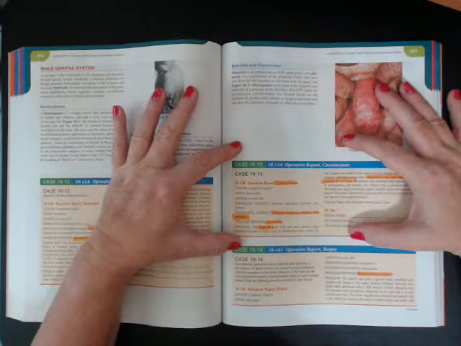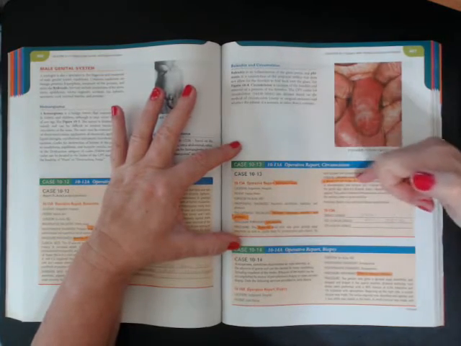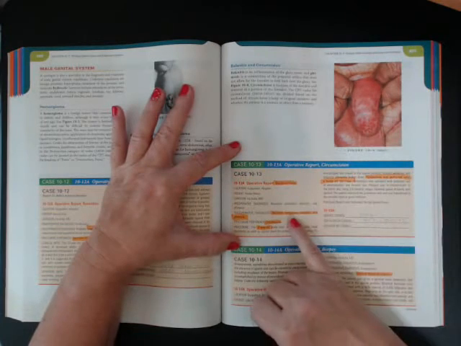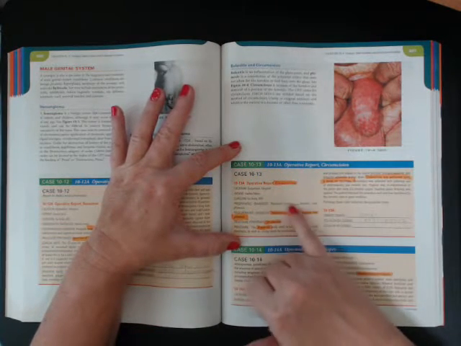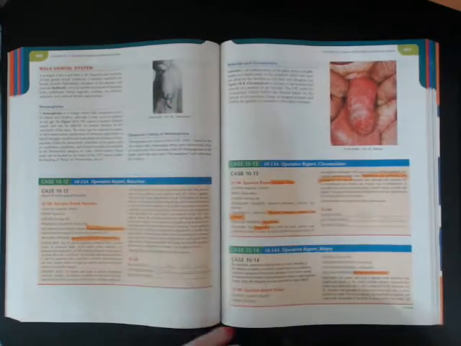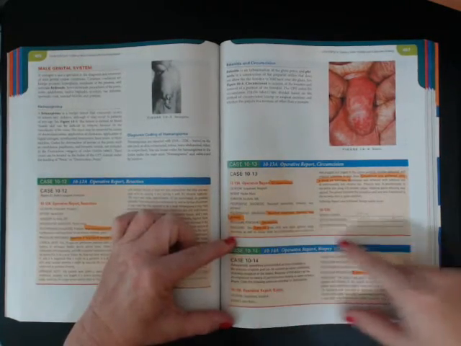10-13, this is a circumcision, 2-year-old, so don't use the newborn. They're using a dorsal slit technique, and this particular patient has a recurrent yeast infection that keeps coming back. So you'll need a second diagnosis code for that.